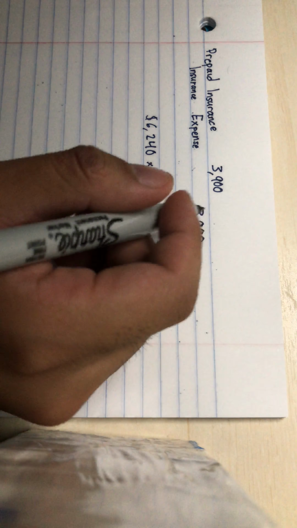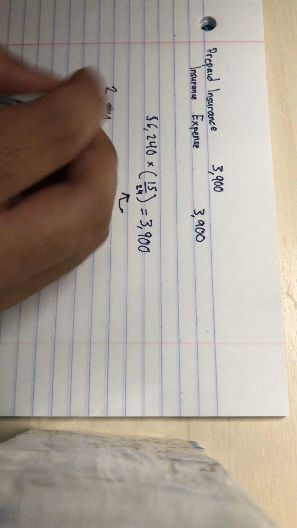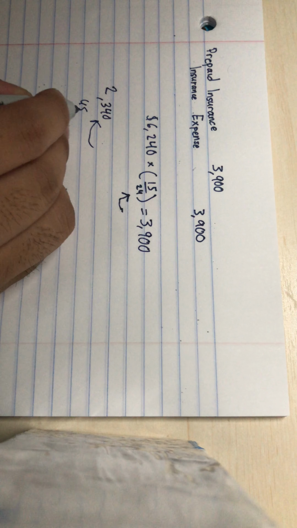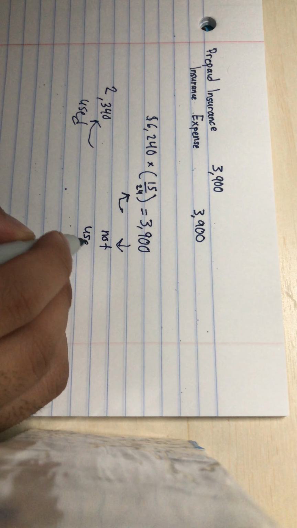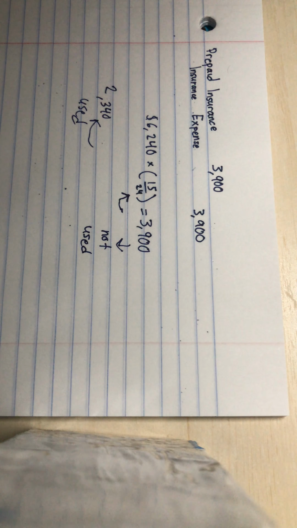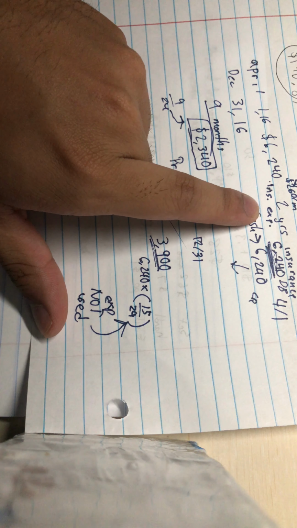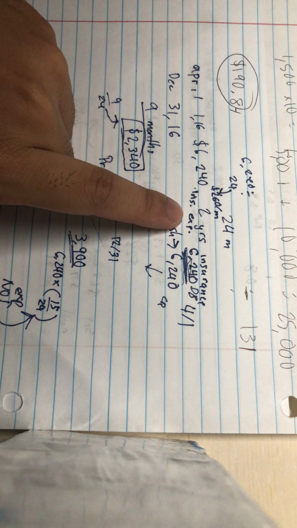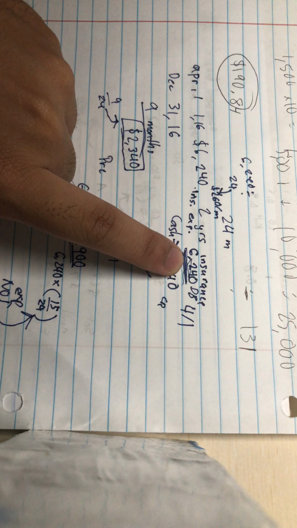Now, why is it 3,900? Why isn't it 2,340, since that is the amount they have used? Well, let's look back at this problem. The original thing was insurance expense of 6,240.